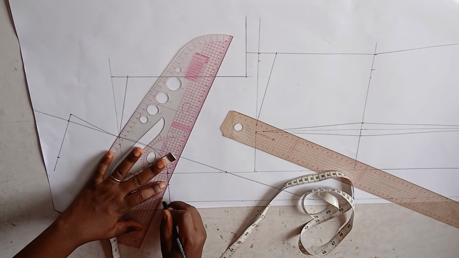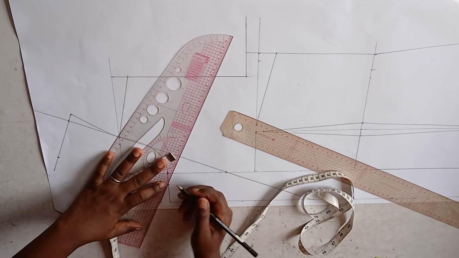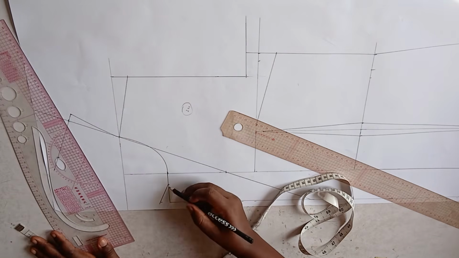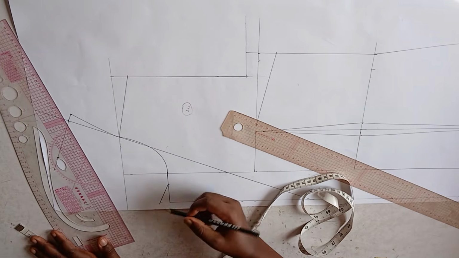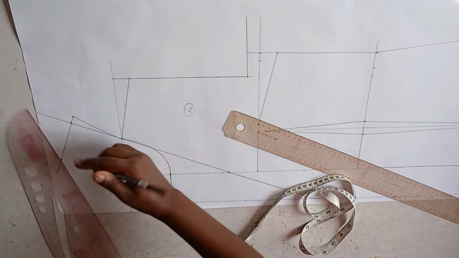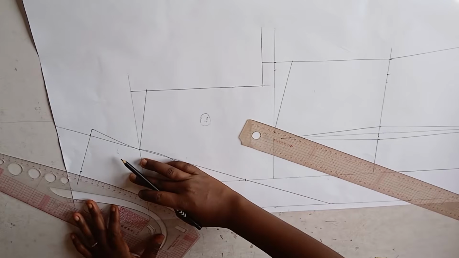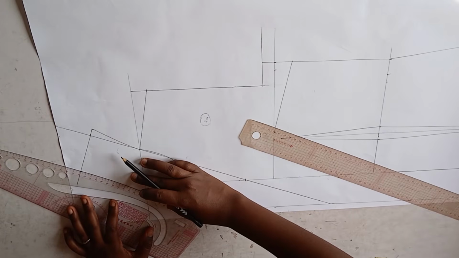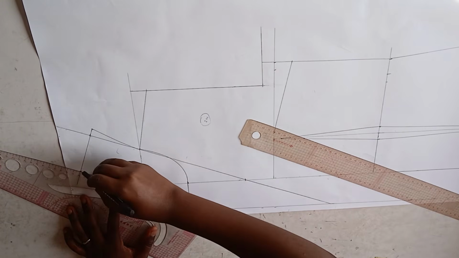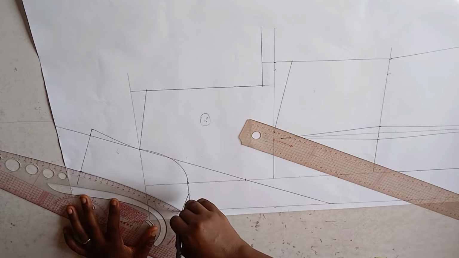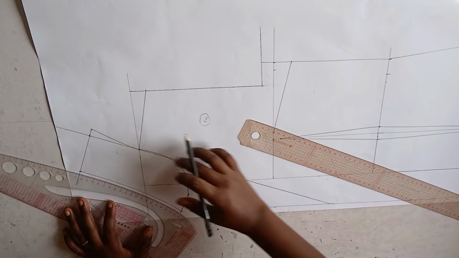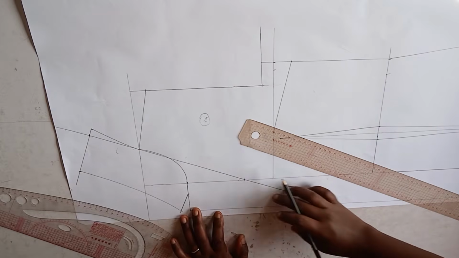I don't want the notch place to be too open, so in as much as I want it to be long, but I don't want the distance to be too much. So now that I've done that, then I can connect this line up to this point here. So we have this now. So this is going to be the lapel collar.